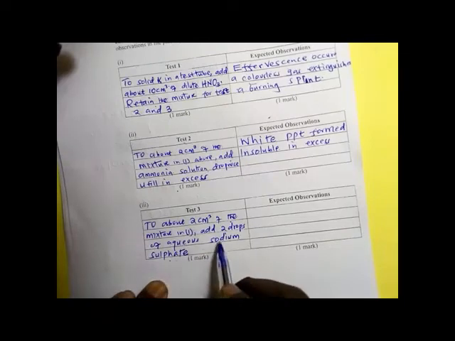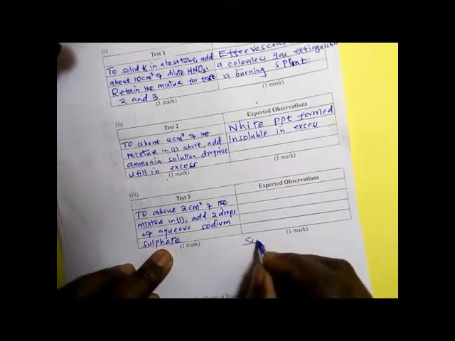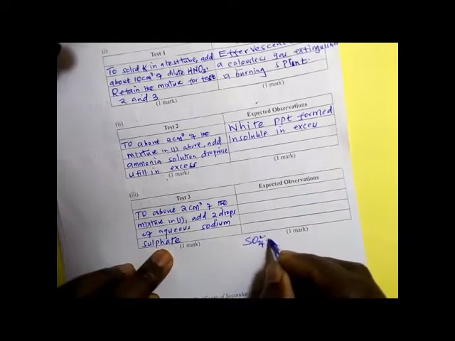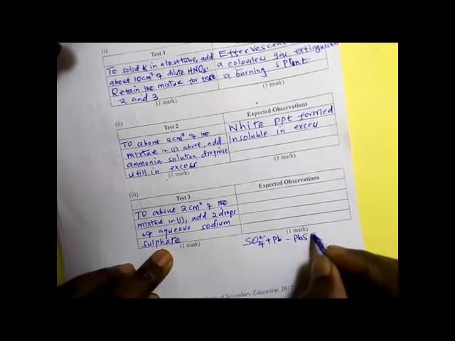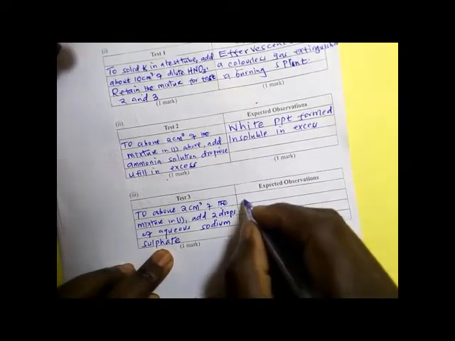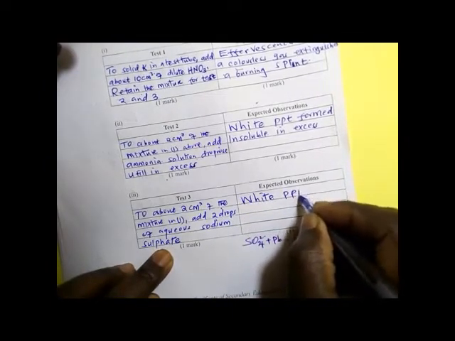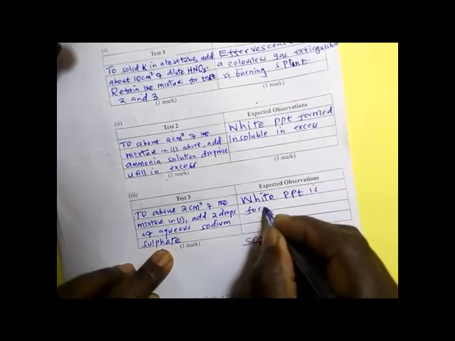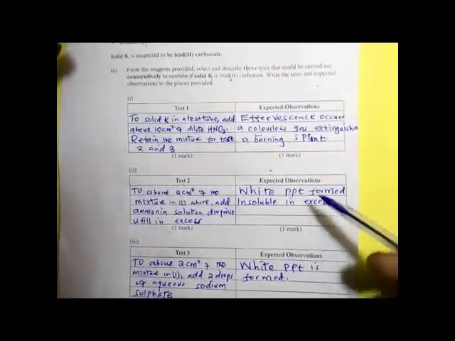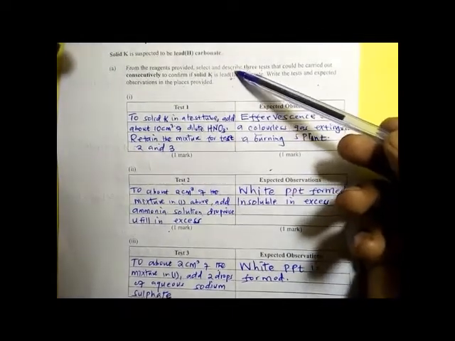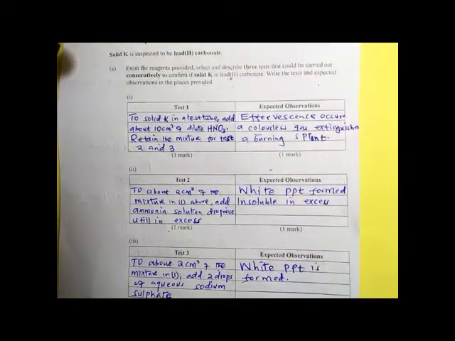We are adding sodium sulfate. We expect that the sulfate will combine with lead to form lead sulfate. Therefore, here you are expected to write a white precipitate. White PPT is formed. Now, up to that point, you have confirmed that this one could actually be lead carbonate.